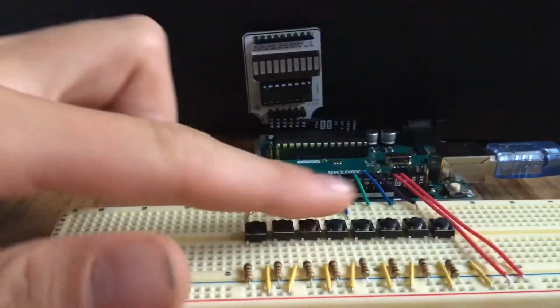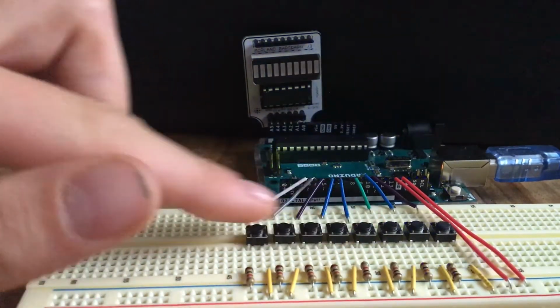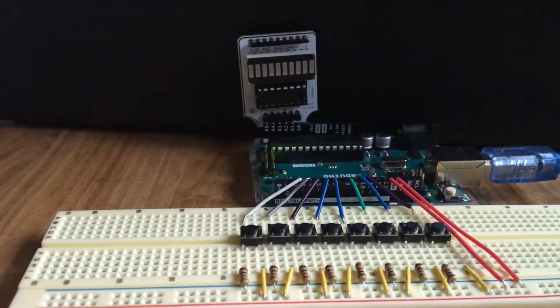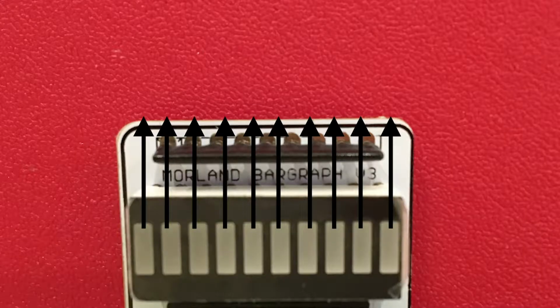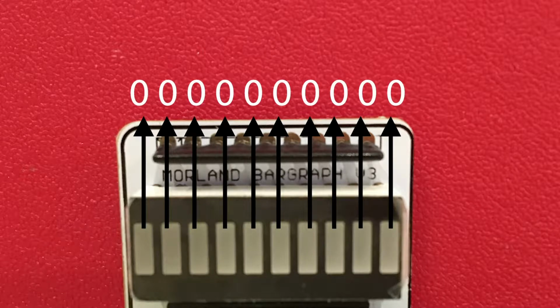Firstly, the hardware. The main part of the hardware in this project is the shift register chip. This chip works by shifting out individual bits of data through one pin. These individual data bits cumulate into one piece of data, which is shown on the blue bar graph.